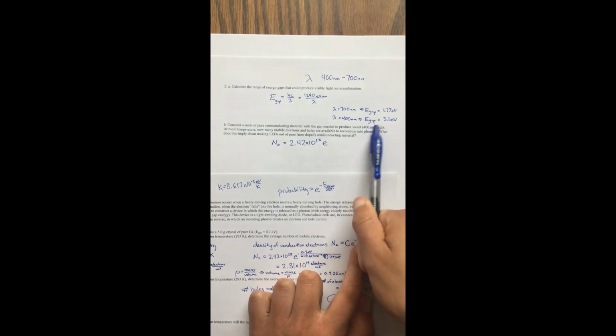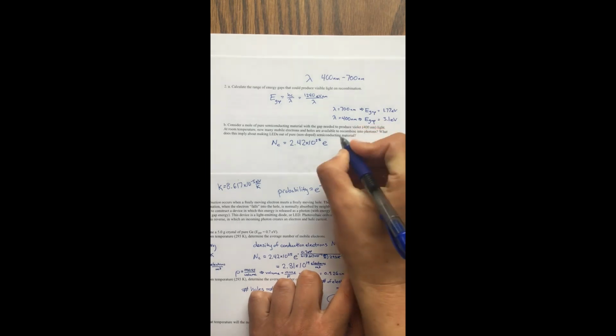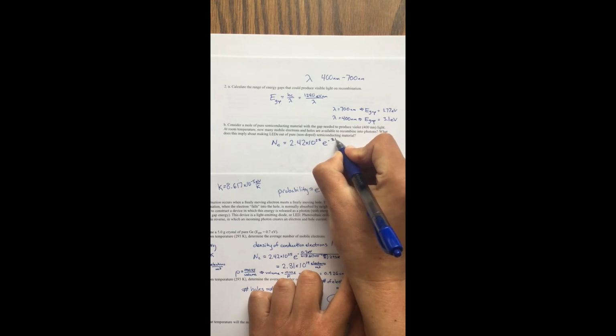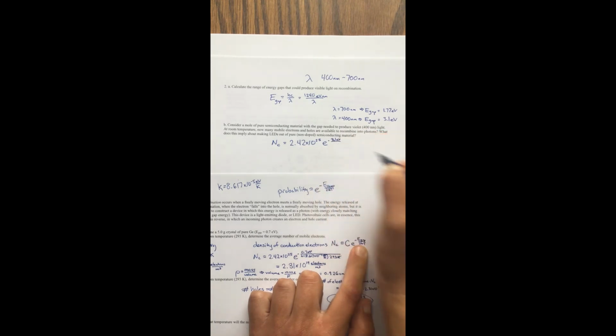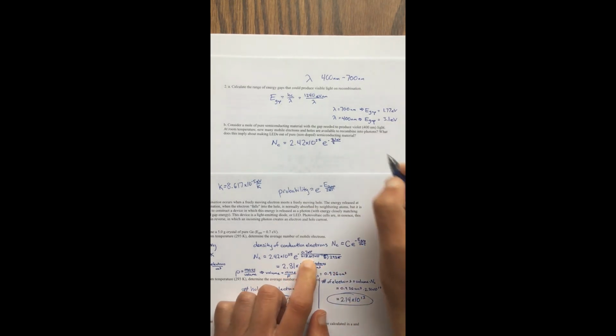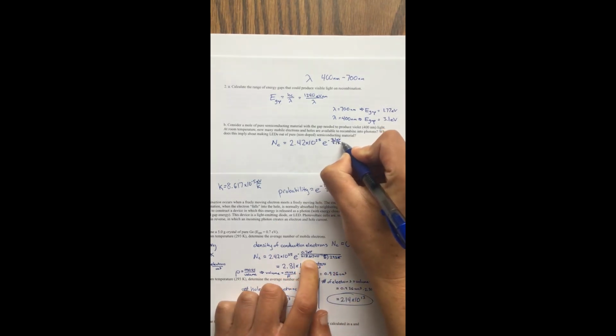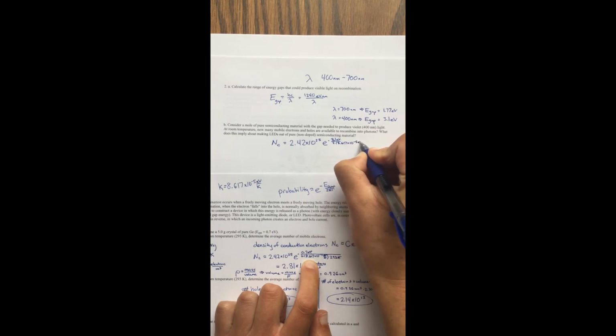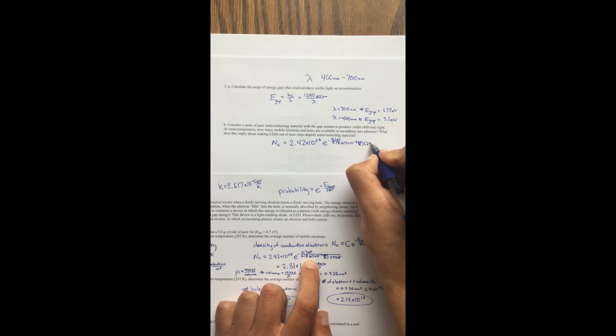This is at 400 nanometers, so we have 3.1 electron volts divided by 2 times our constant k, which is 8.617 times 10 to the negative 5th electron volts per Kelvin, times 293 Kelvin.